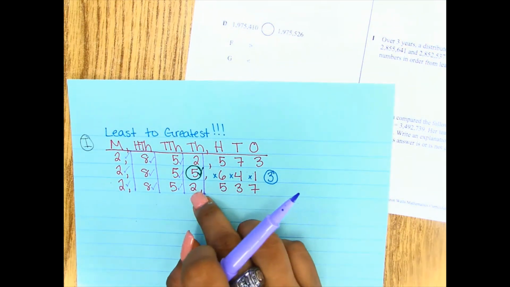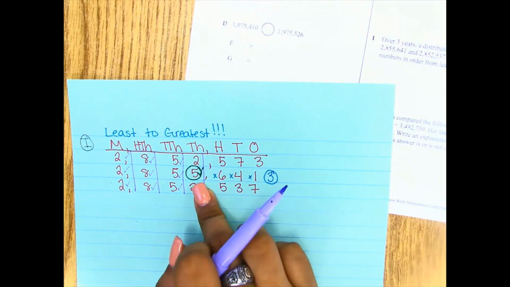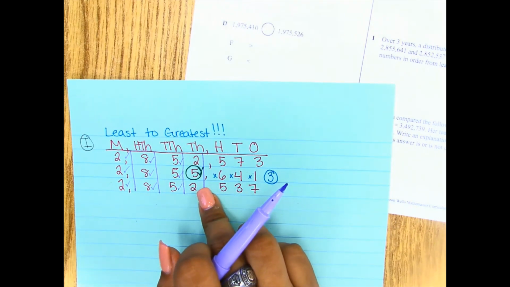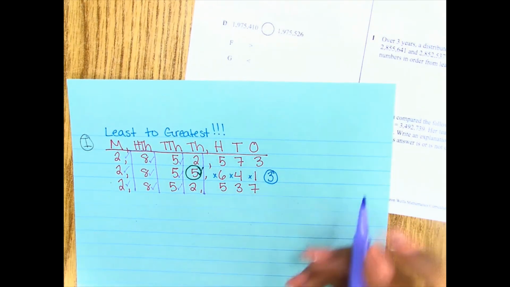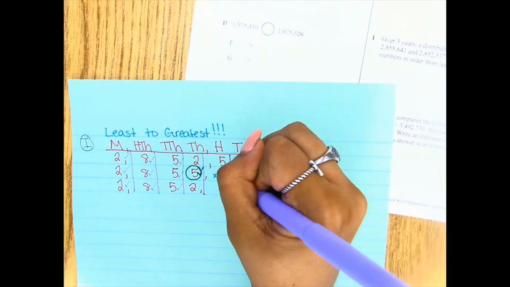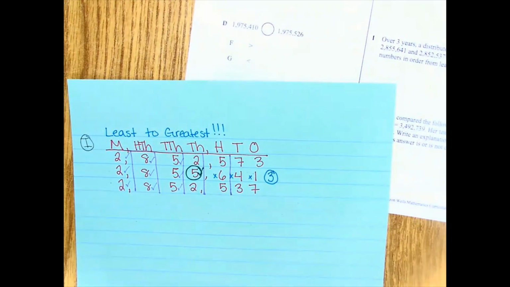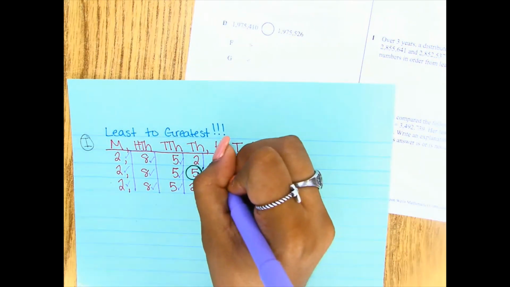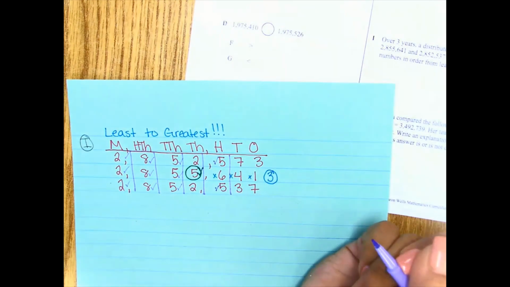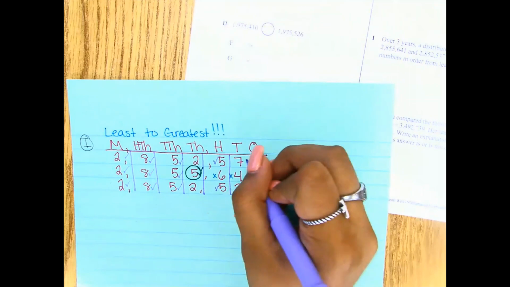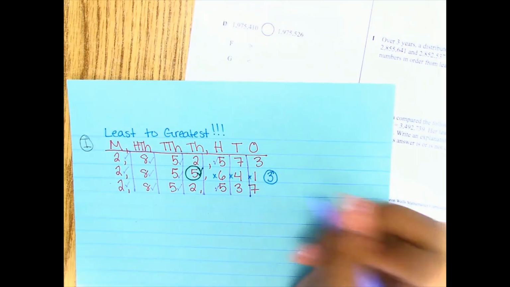I'm moving on. So now I will go to my hundreds place. In my hundreds place, I have a 5 and a 5. Are these equal? Yes, so this does not help distinguish which one is greater and which one is less. So now I'm going to go to my tens place. I have a 7 and I have a 3.